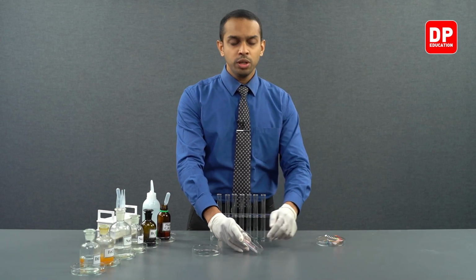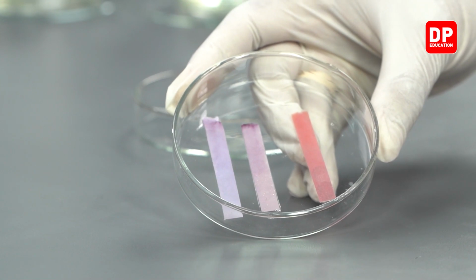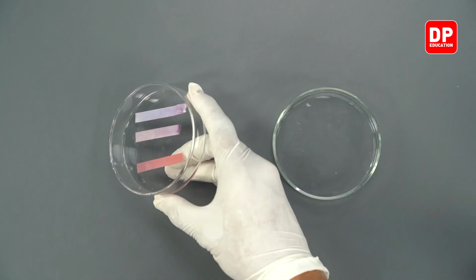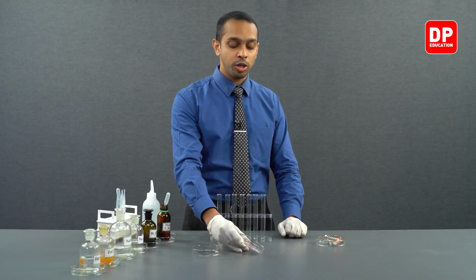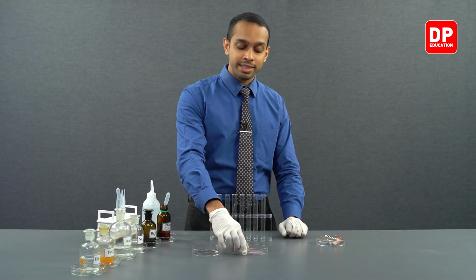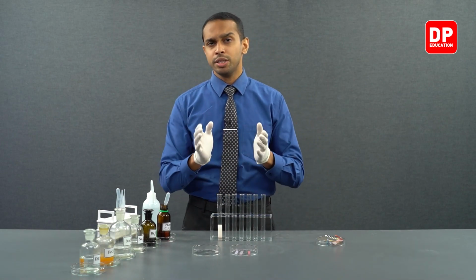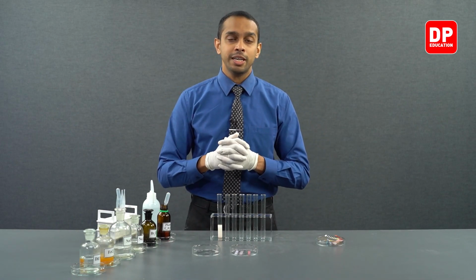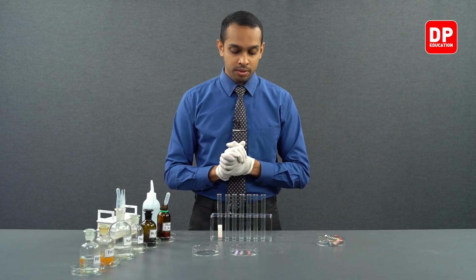Now, you would not see a very dark red color in the blue litmus paper, as phenol is not a strong acid. It is not going to be indicating strong acidic properties. So that is why the color change you see in the blue litmus paper is not very prominent.